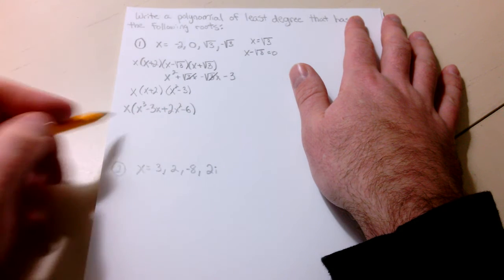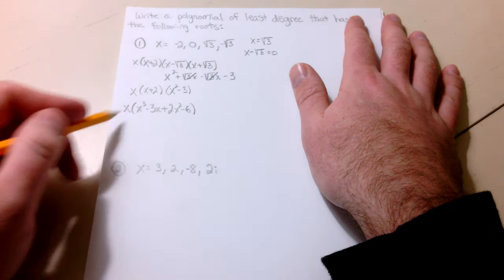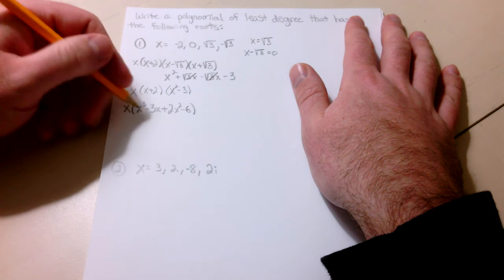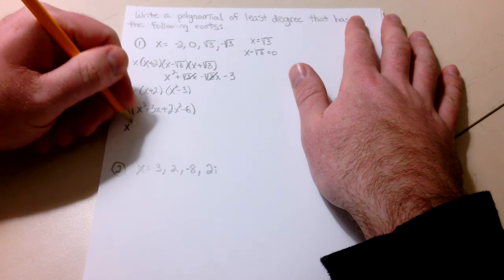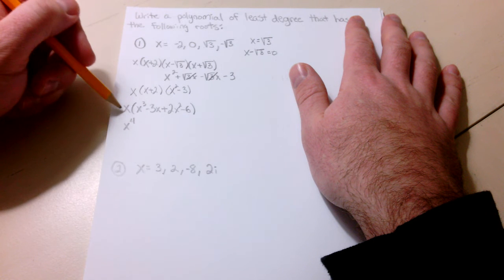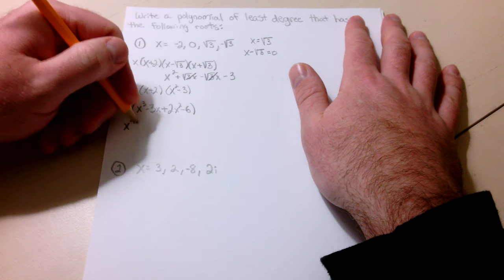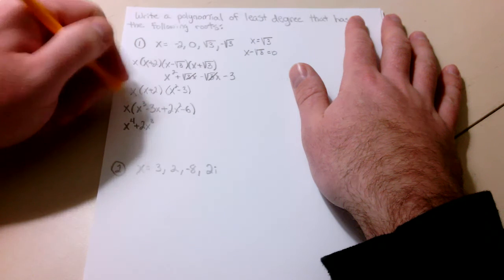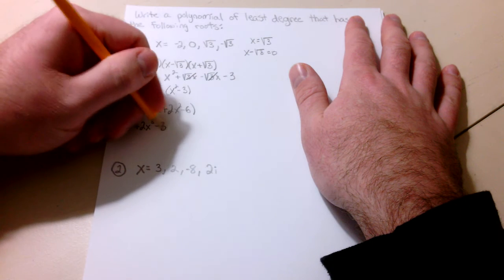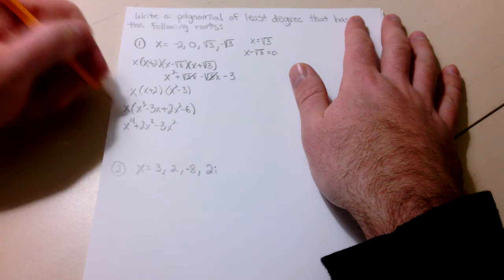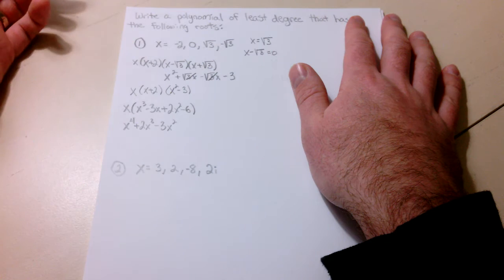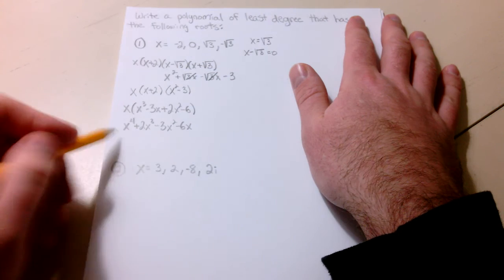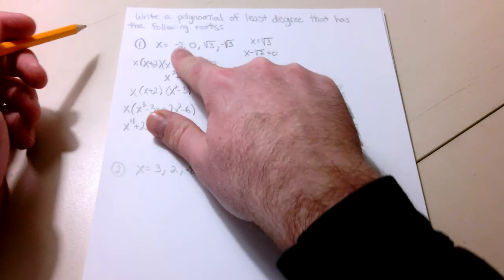And then finally, to put this all together, I'm going to distribute the x through, and I'm also going to rewrite in descending order. So x times x to the third is x to the fourth. My next highest exponent will be when I do x times 2x squared. That'll give me 2x to the third. And then x times negative 3x to get negative 3x squared. And then x times negative 6 to give me negative 6x. And this is my polynomial of least degree for these zeros.